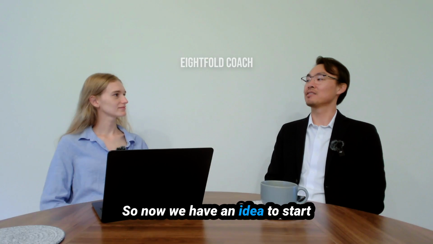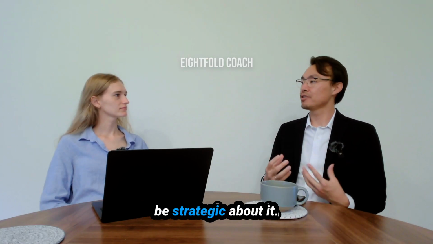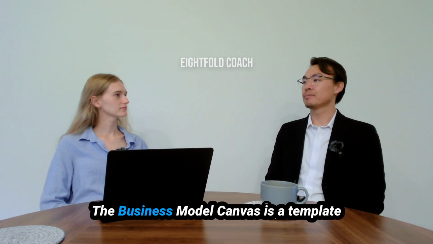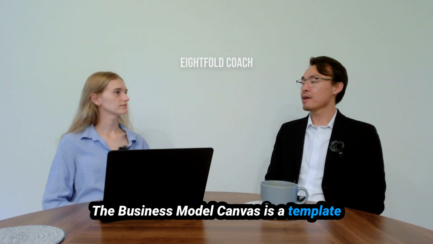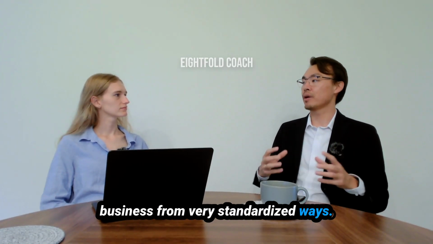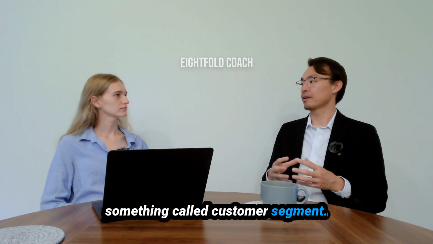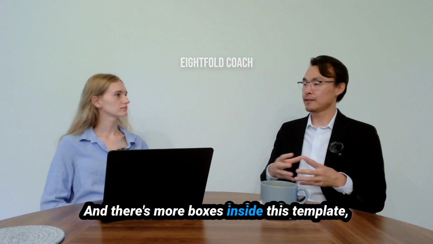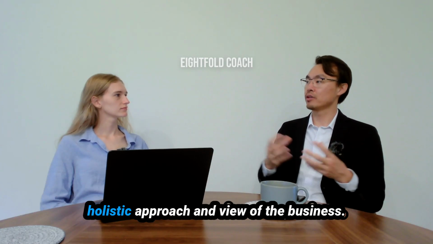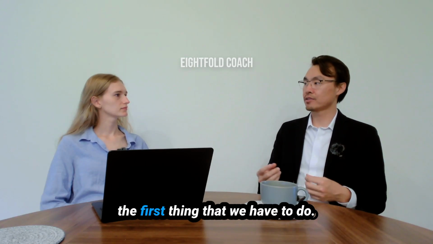All right, Mia. So now we have an idea to start our own bakery shop, right? To start off, we want to be strategic about it. So we're introducing a tool today called the business model canvas. The business model canvas is a template that forces us to think about the business in very standardized ways. The first thing we can look at is something called customer segment. There are more boxes inside this template, but essentially it forces us to have a more holistic view of the business. And the customer segment is the first thing we have to do.